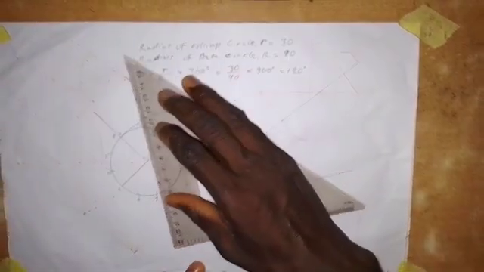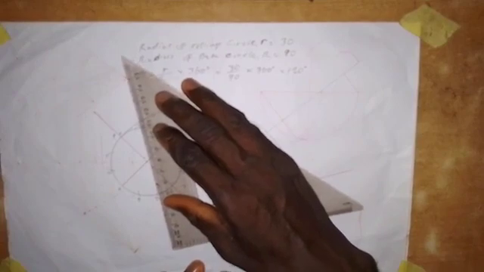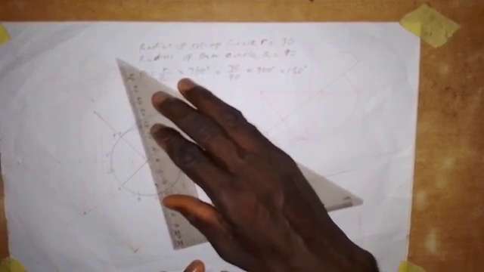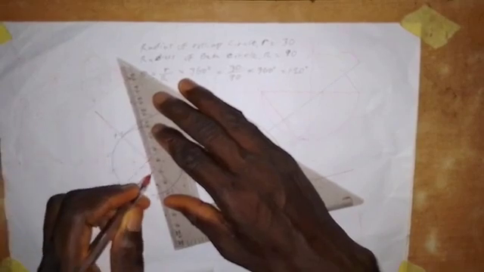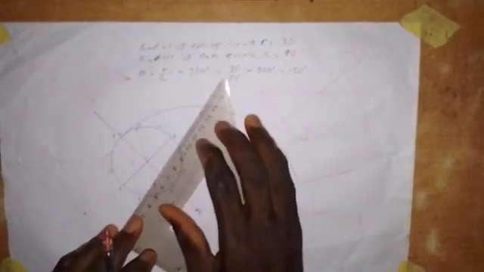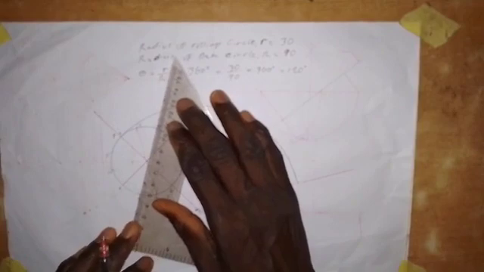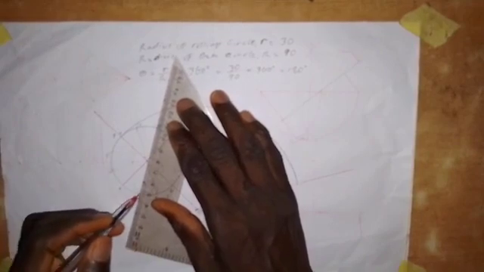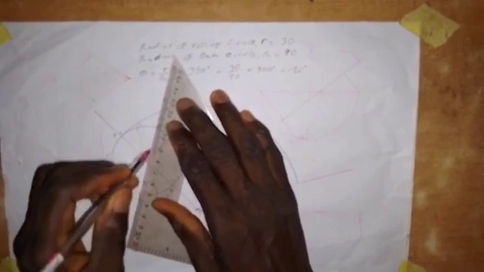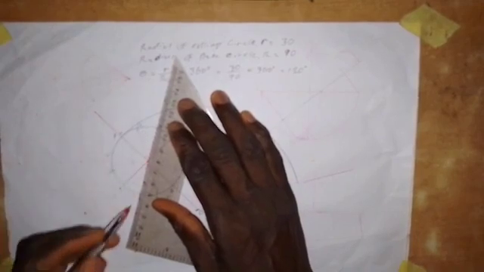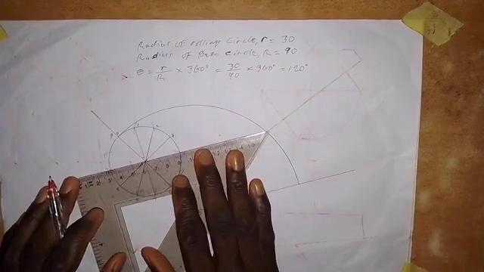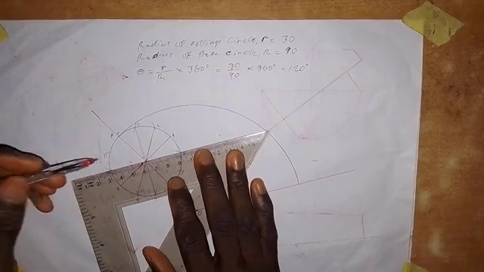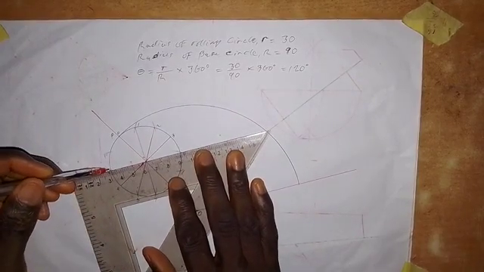So the next thing that we are going to do is join these points together. So we join 1 and 7 together with a straight line like this. Then we join point 2 and 8 together. And we've already joined 3 and 9 together, then point 4 and 10. So we join them together.